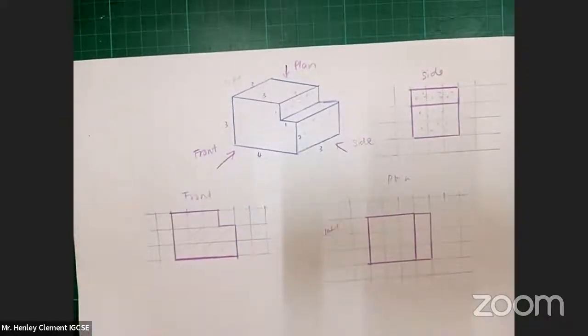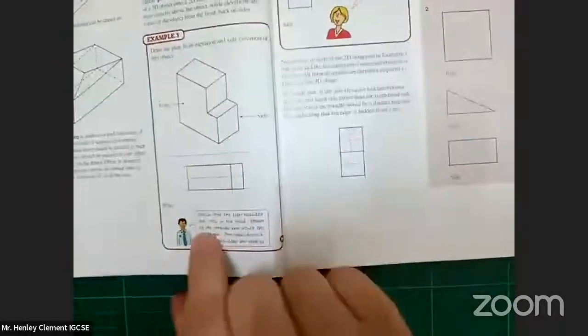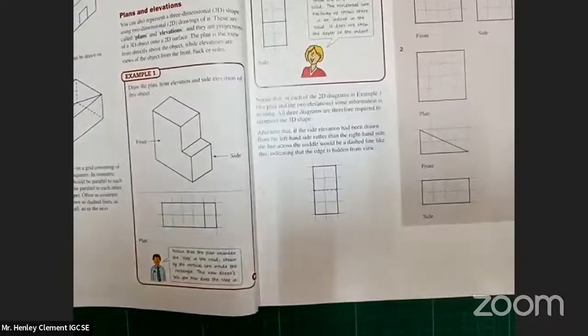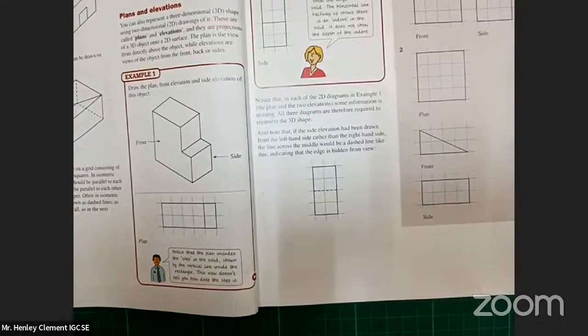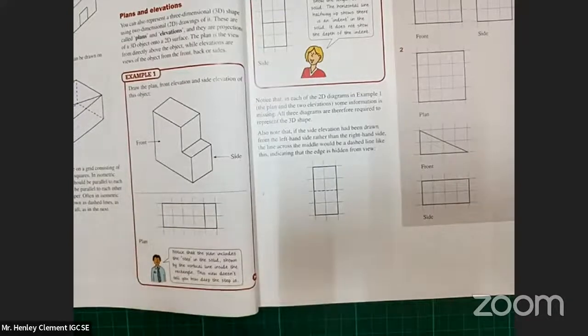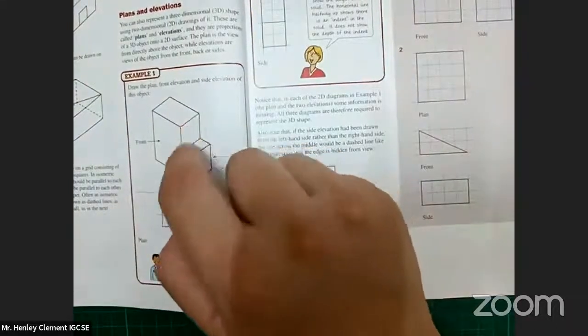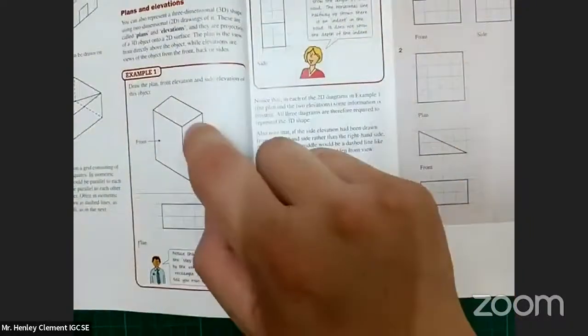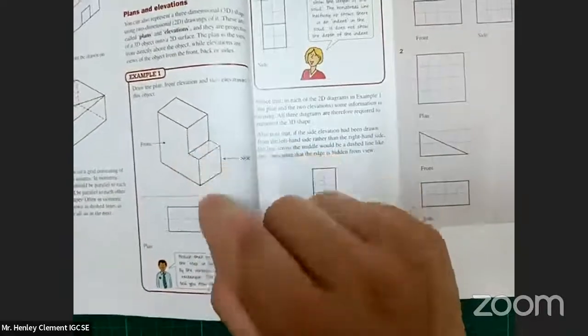Let's go back to our books. Please notice that the plan includes the step in the solid shown by the vertical line inside the rectangle. This view doesn't tell you how deep the step is. There's a line also, but it doesn't show you how deep it is.